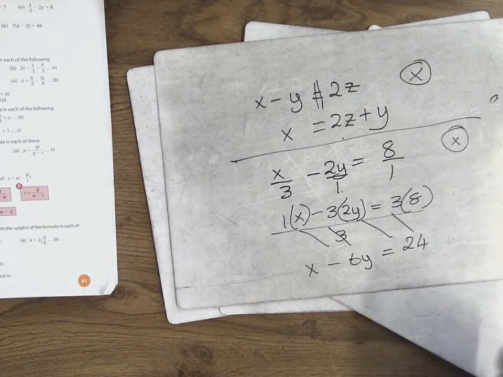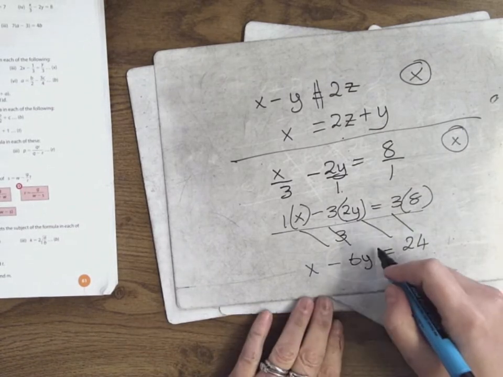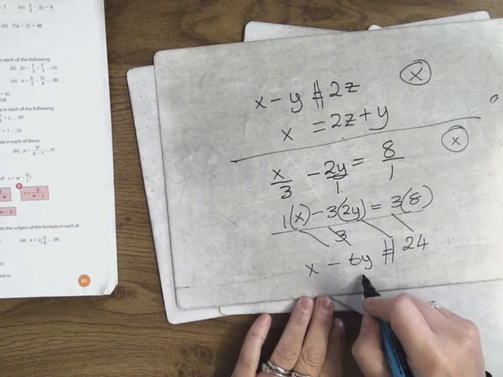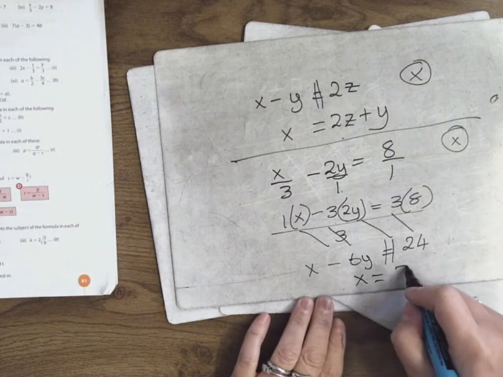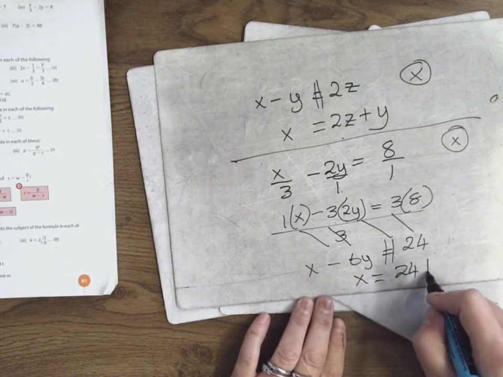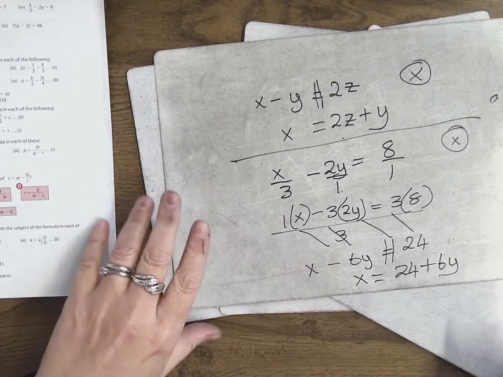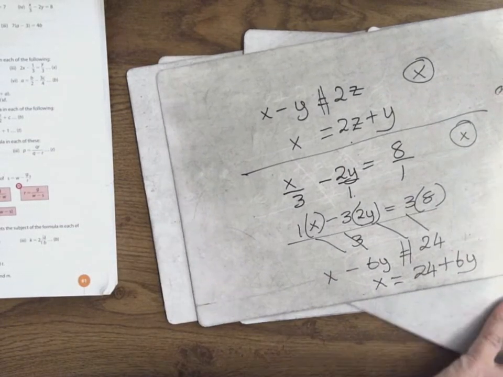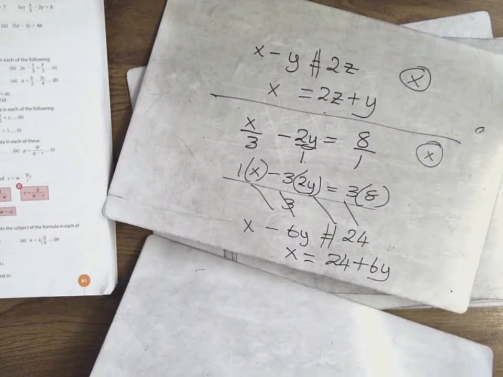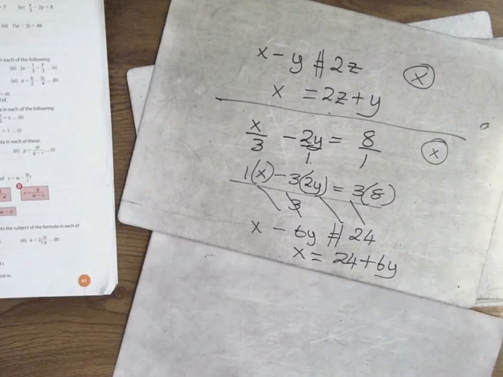Now I can concentrate on making x the subject of the formula. So build a wall. Leave the x. X is equal to 24 plus 6y when it comes over. Job done. Now that ended up being quite easy near the end, but let's do another one.